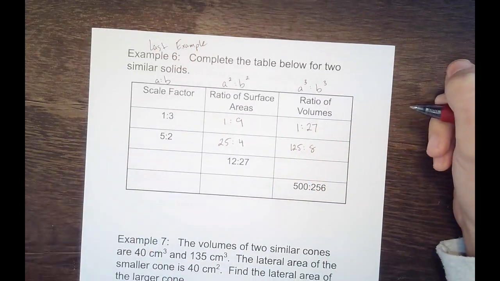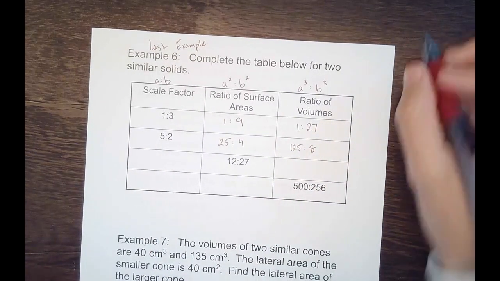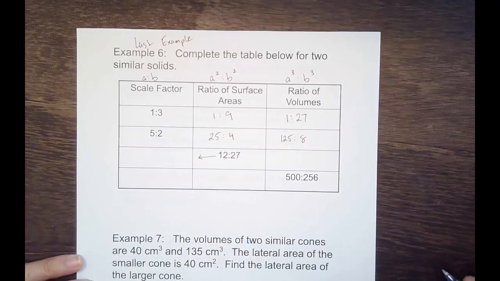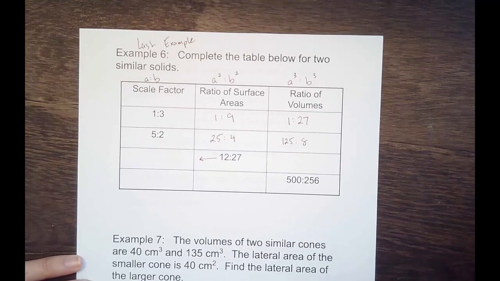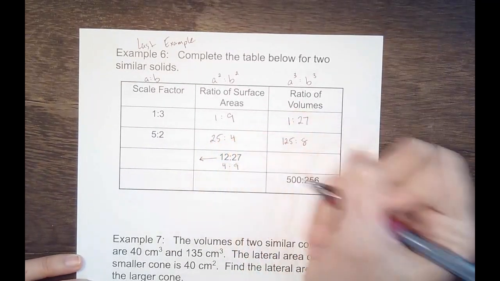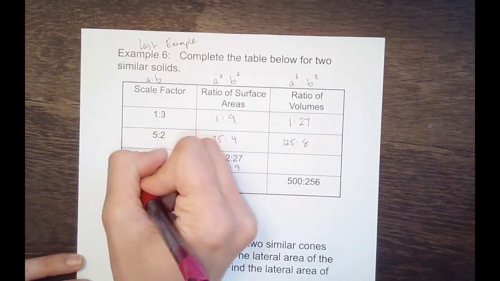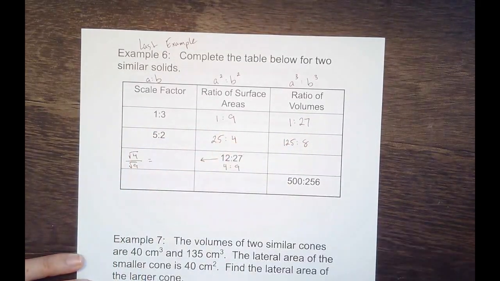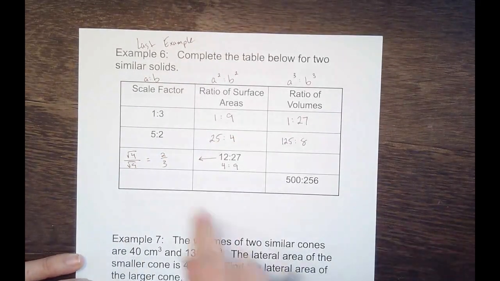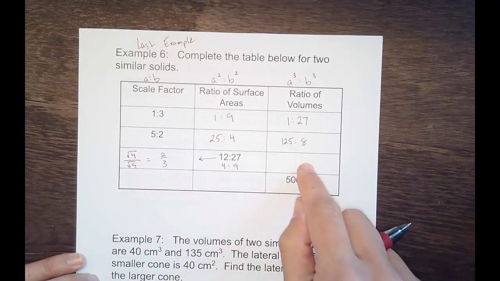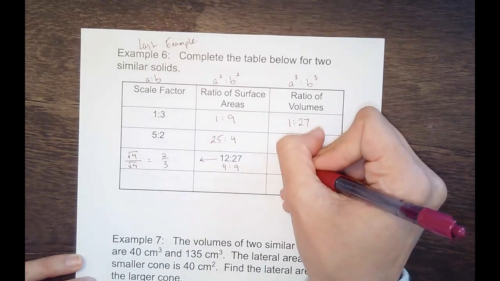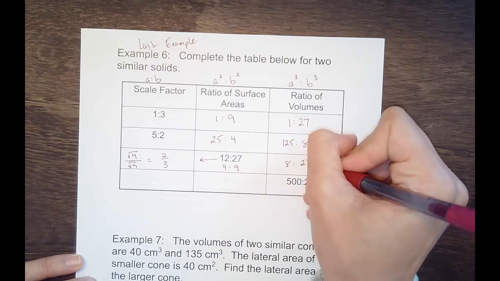Right. Lastly, if we have the volumes, we're going to have to work all the way back to our scale factor. So the first thing I would do is simplify and get 125 over 64. And then we're going to take the cube root of those. And you end up with 5 over 4. And then to move this way, you square it, so you end up with 25 over 16.